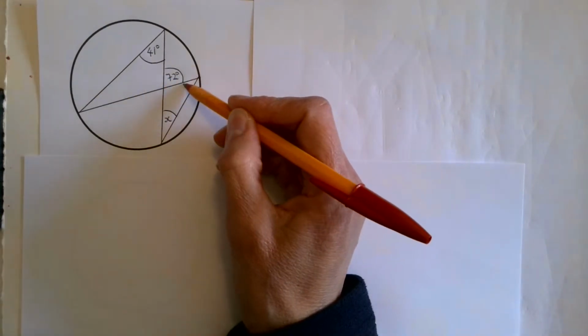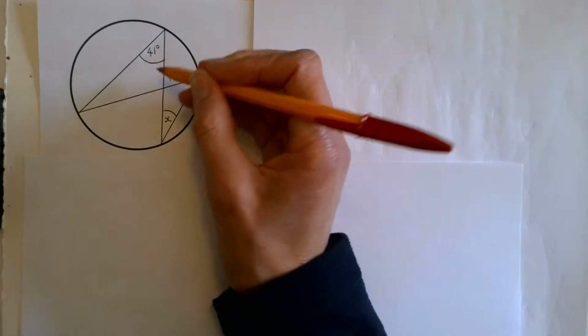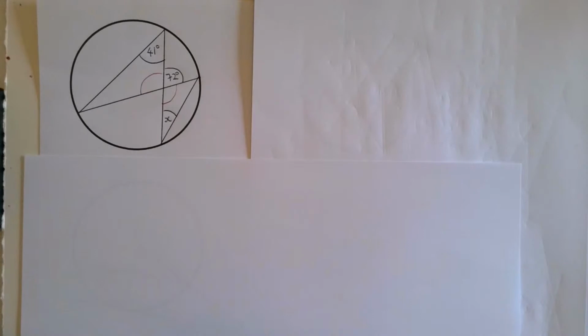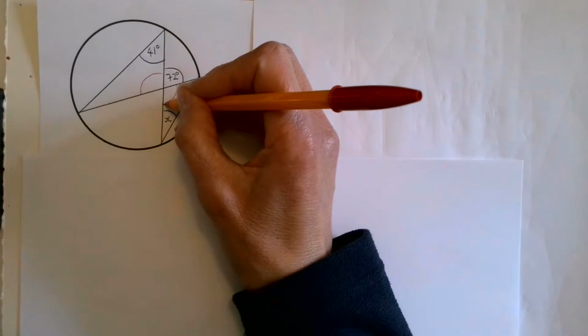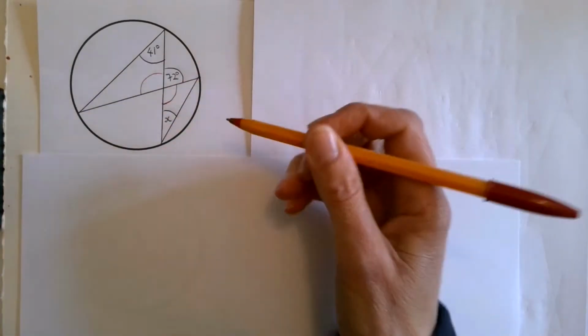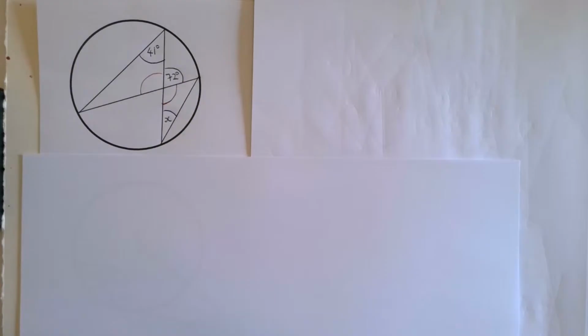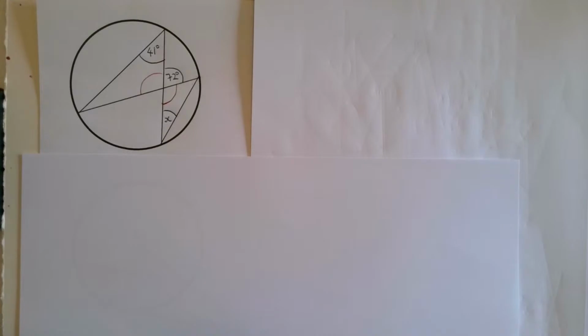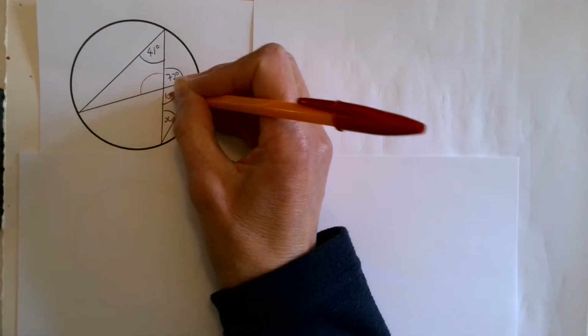If we've got 72 there, and this is a straight line, we could write down either this angle or that angle. And we know those two are the same as each other. And it's probably more useful to write down this one here, because if we're trying to find x, we would be able to find it if we knew the other two angles in that triangle. So this angle here must be 180 minus 72. So that's going to be 108.